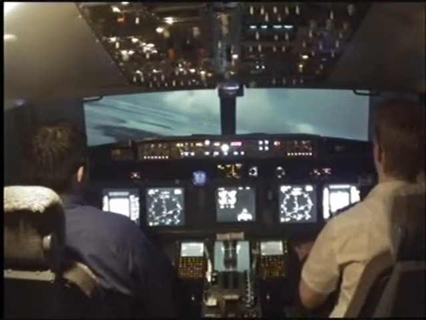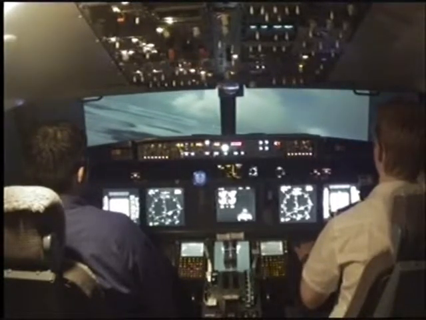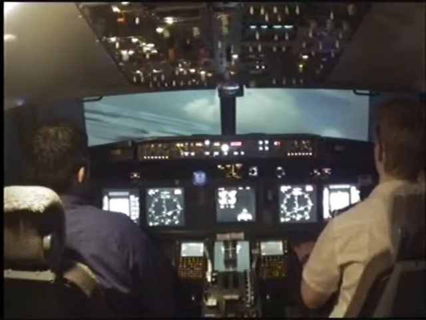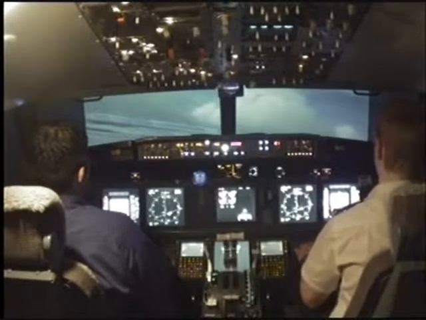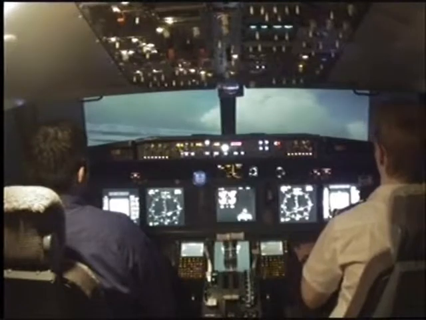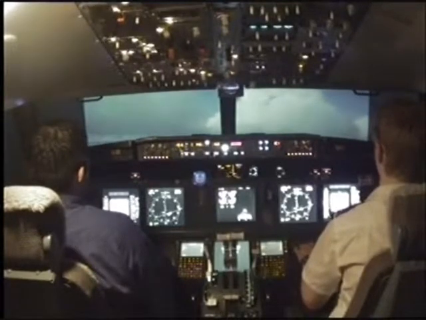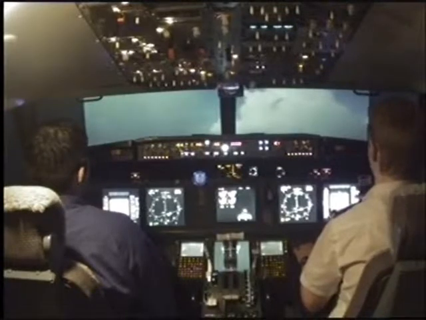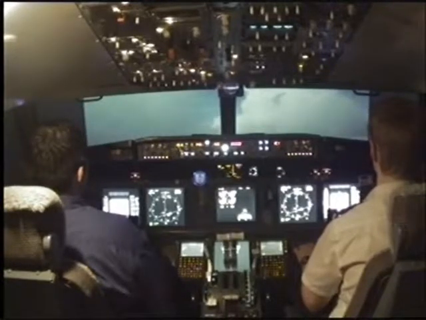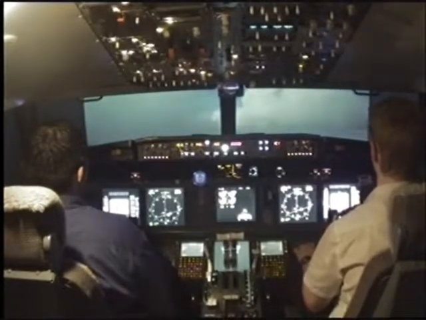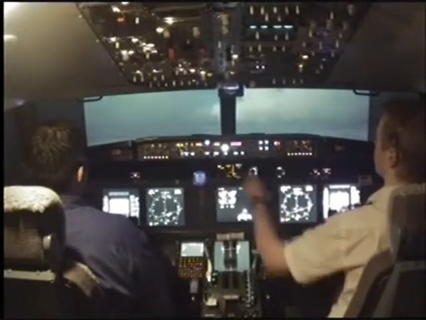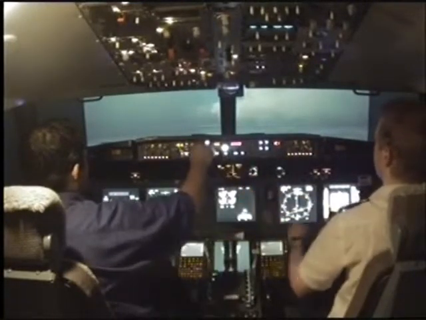Okay, now you're on a heading of 165, so I want you to slowly turn right to level out. Okay, that's it. Now you're at 10,000 feet, so you can lower the nose of the aircraft. Relax. That's it. Lower the nose of the aircraft. Maintain 280 knots in the climb. So can you just set 250 on your airspeed?